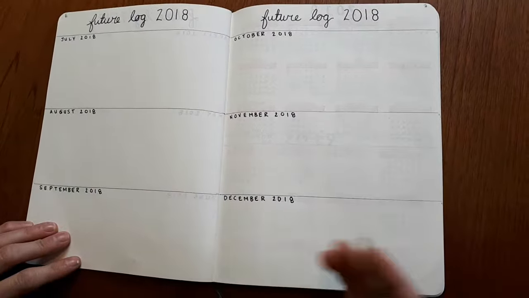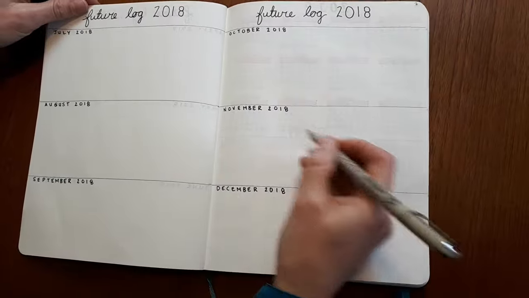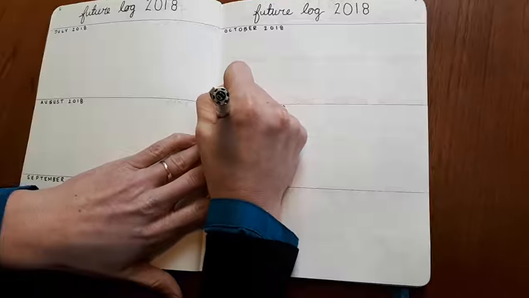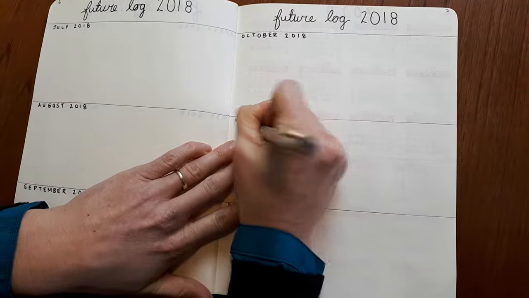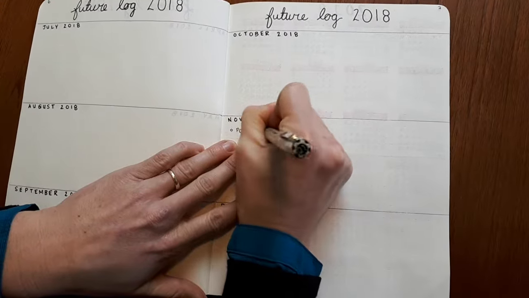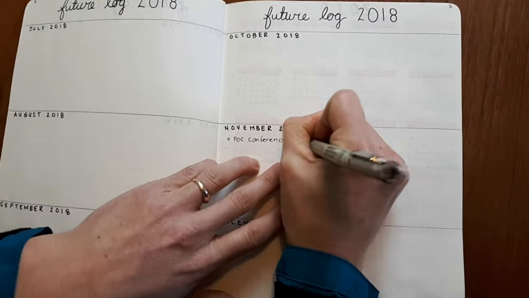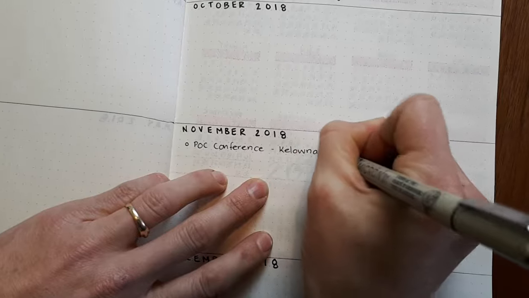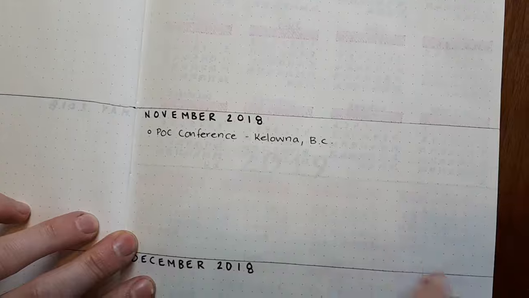So basically what this is used for is to be a quick place to say, okay, in November, I know that I have a conference coming up. So I'm going to go ahead and I'm going to write that in. And I'll indicate that with a circle and call it my POC conference. And that is in Kelowna, BC.